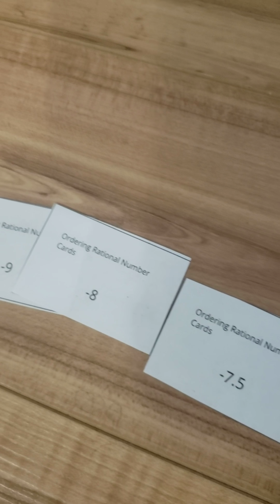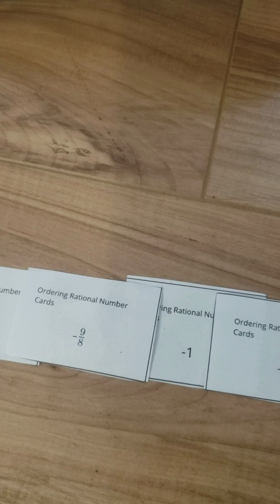Negative 2.5, negative 3, negative 5, negative 5.5, negative 7, negative 7.5, negative 8, negative 9, negative 10, negative 22, negative 22.5, and negative 23. So you could see your number line goes in order, but on the right side of the 0, it's all going up in positives. Left side of the 0, it's still counting up, but in the opposite direction.